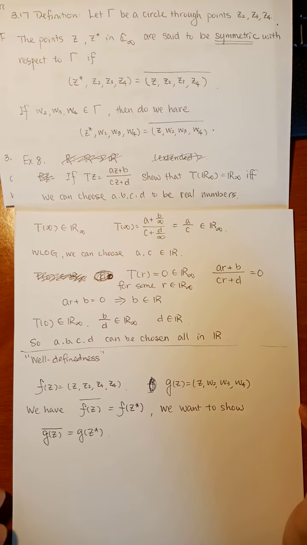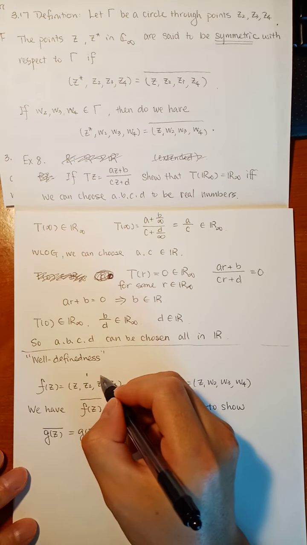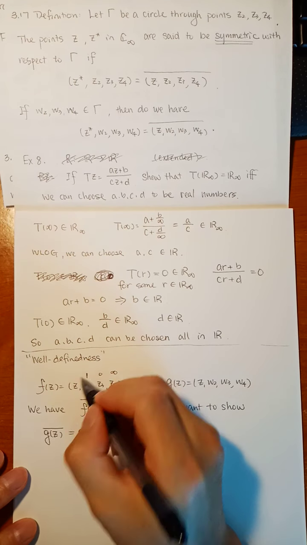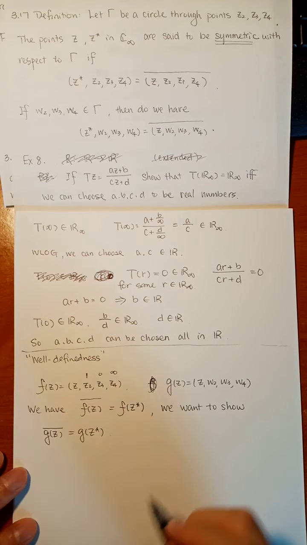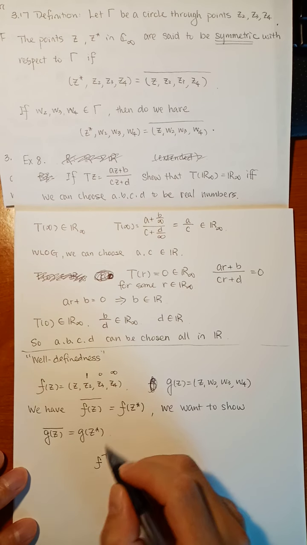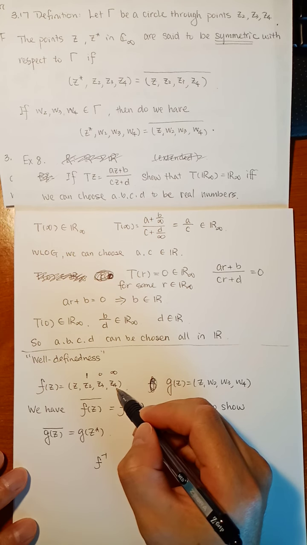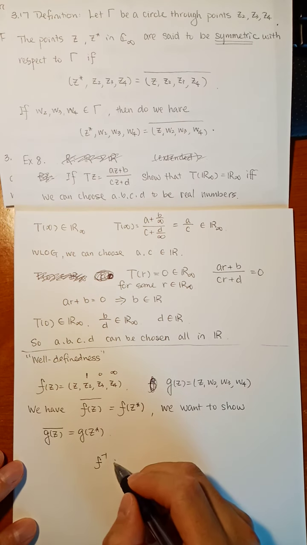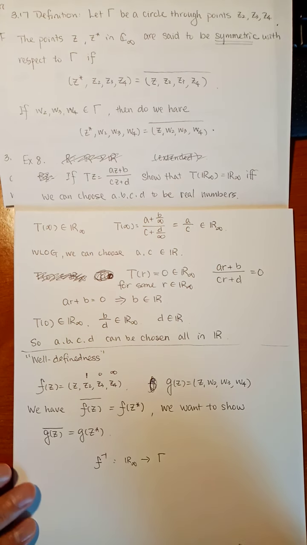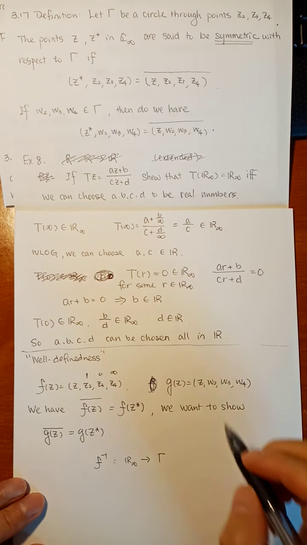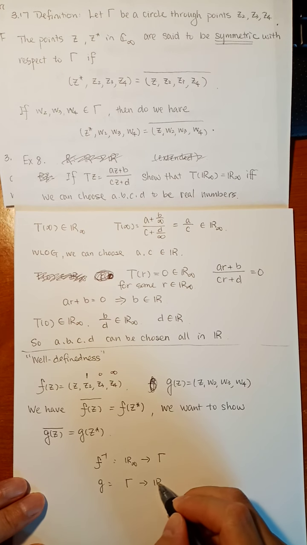All right, so let's check. F will map Z2, Z3, Z4 to 1, 0, infinity, then F inverse will map 1, 0, infinity to Z2, Z3, Z4. So F inverse will map R infinity to gamma. And G maps gamma to R infinity.